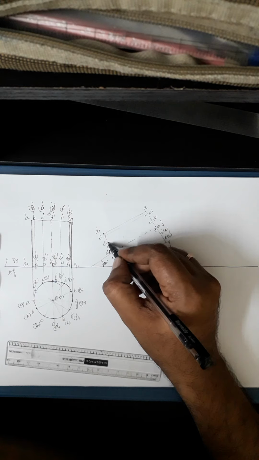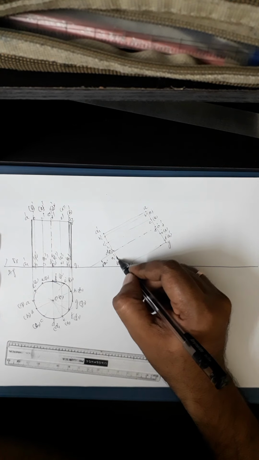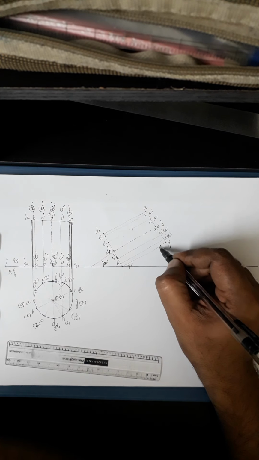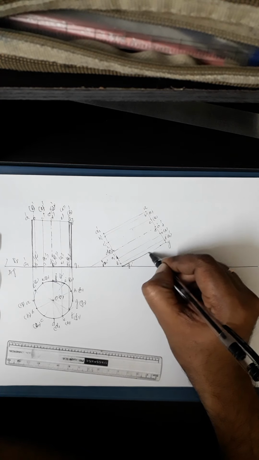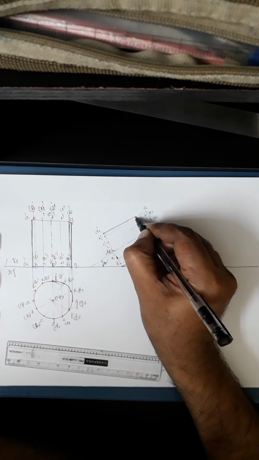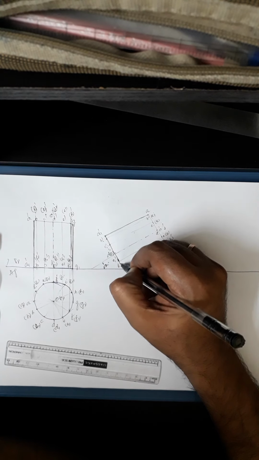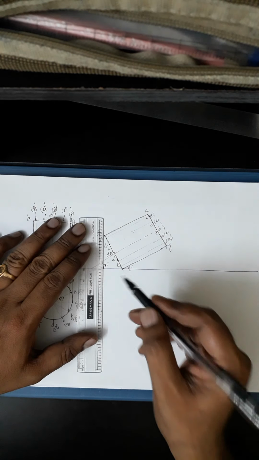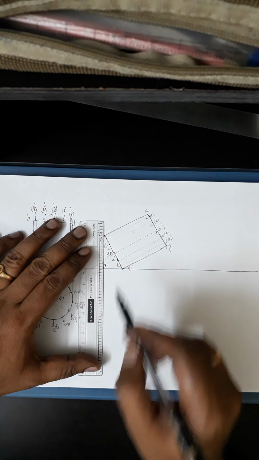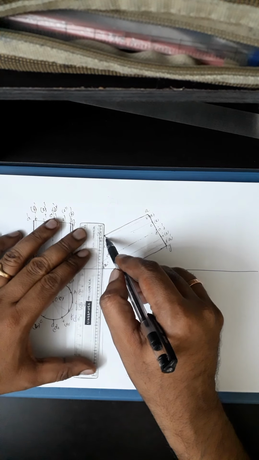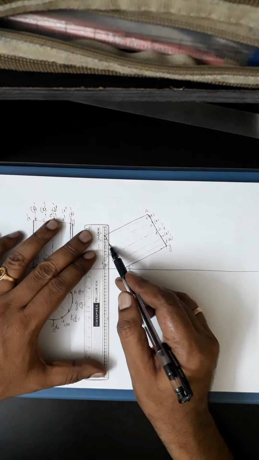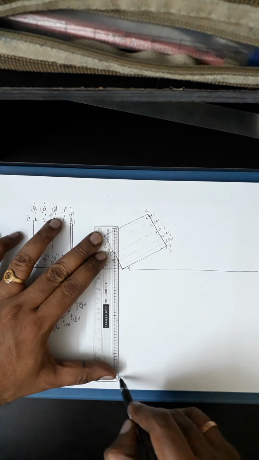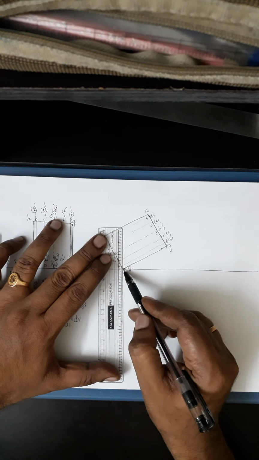So I can just show them the projector. Anyway, this will be bigger and this line goes on reducing, and this will be the last line. So the base is redrawn in this position, making the axis inclined at 30 degrees. Then you have to project all those 12 plus 12 points, so 24 points. Just draw only for this. Then you can go for actually drawing using the auxiliary plane method for this.